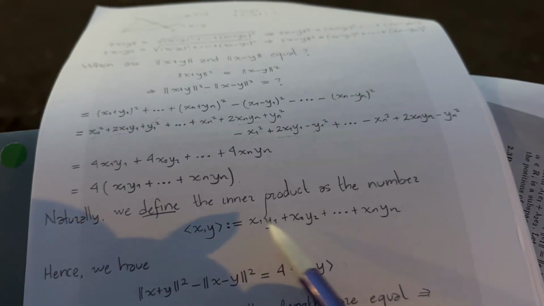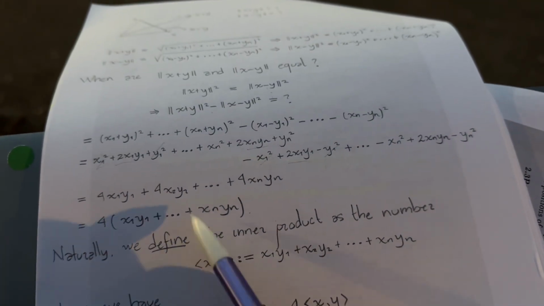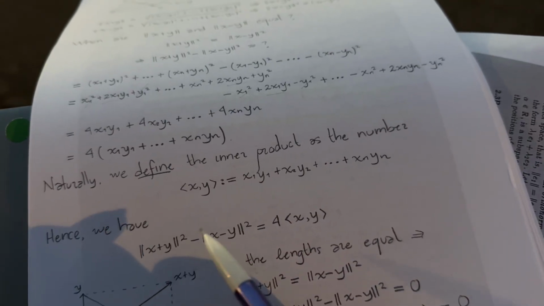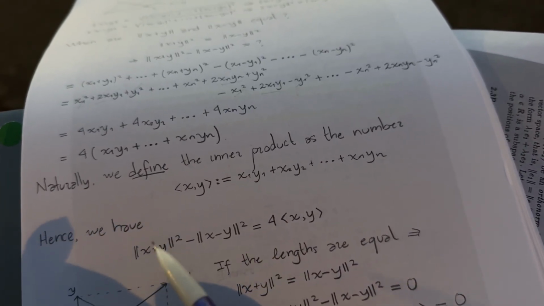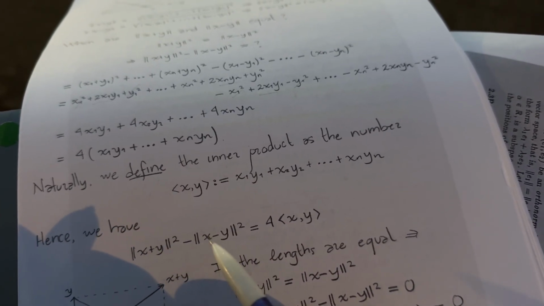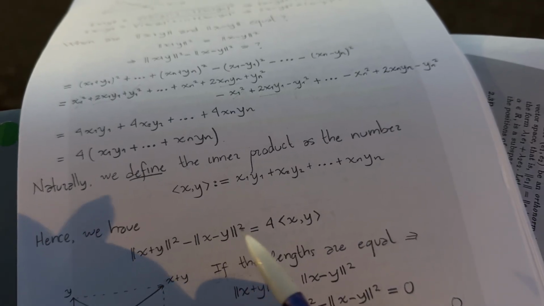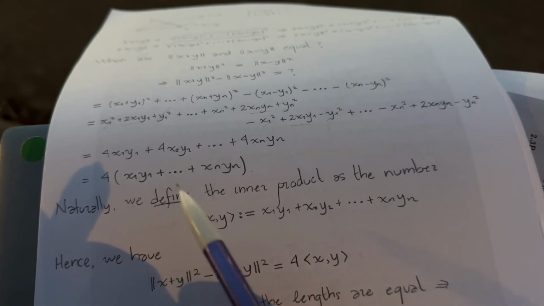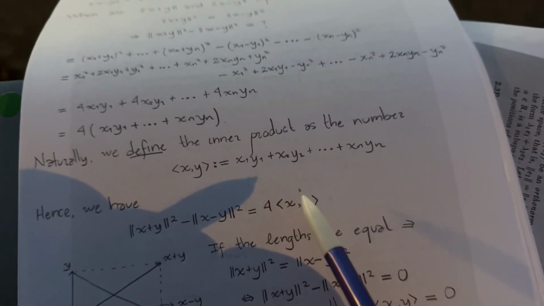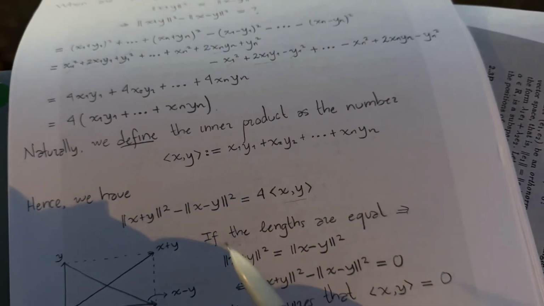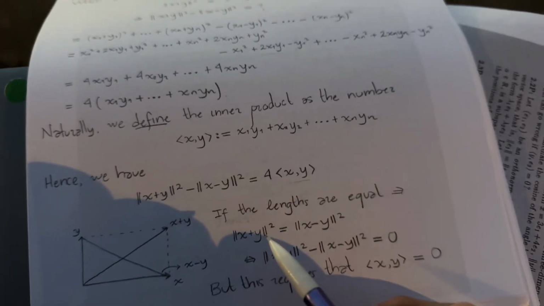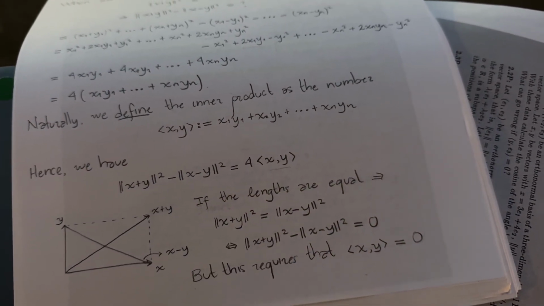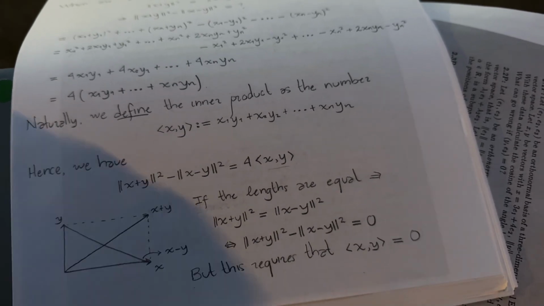If we do that, we can express this whole thing as the length squared of x plus y minus the length squared of x minus y, which will be equal to 4 times the inner product. The 4 comes from here, and then we replace this whole thing by just the inner product that we have defined.